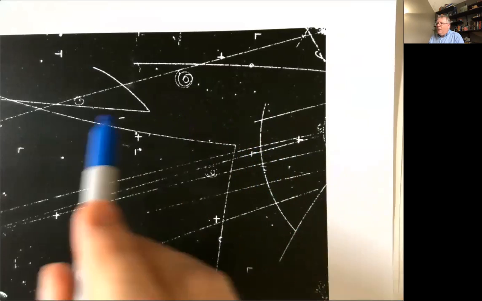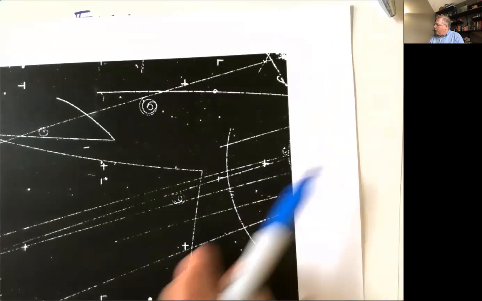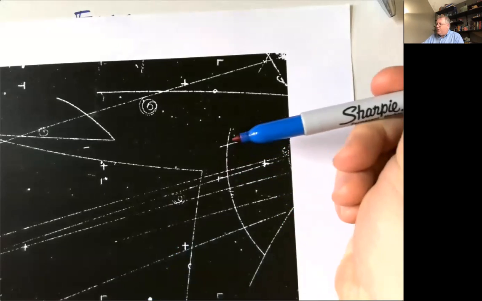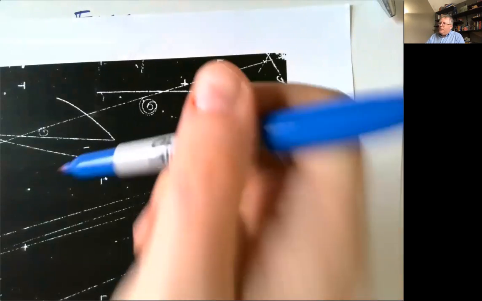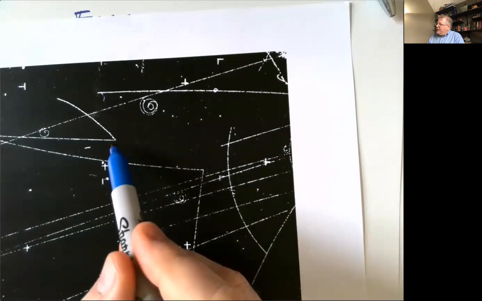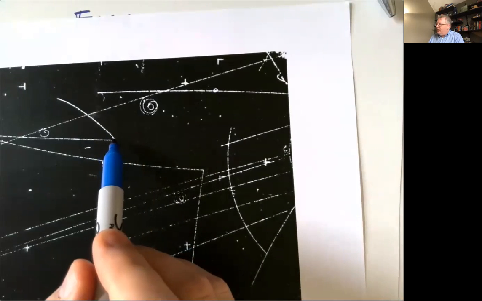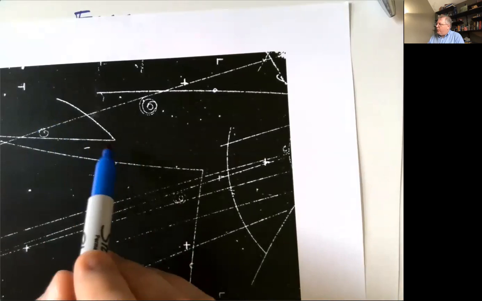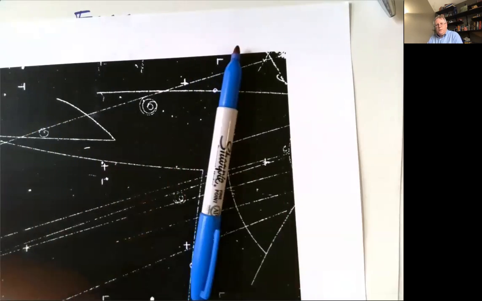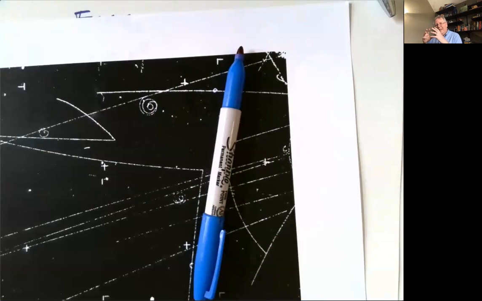You have invisible particles, and I think in this case they're coming from this direction, and they go through this stuff. These particles may sometimes interact with a molecule in the steam, and at that point it creates a charged particle. A charged particle moves through the superheated steam, the steam condenses and creates a small cloud trail, and you can take a picture of that.